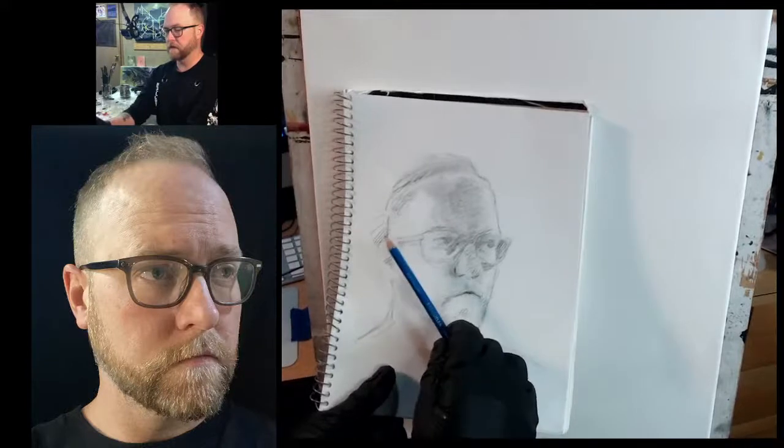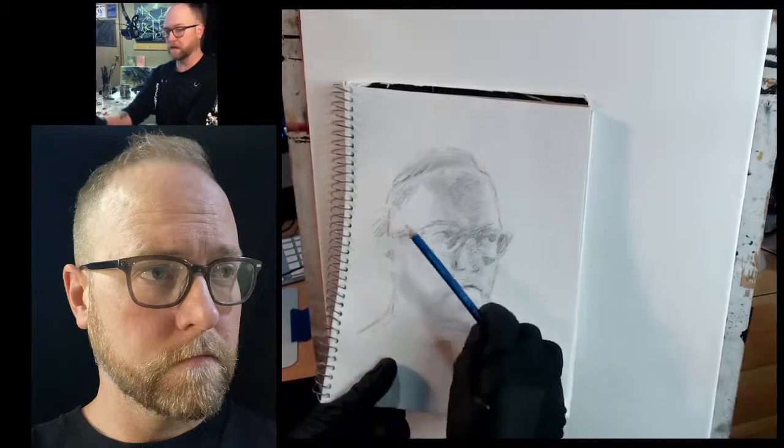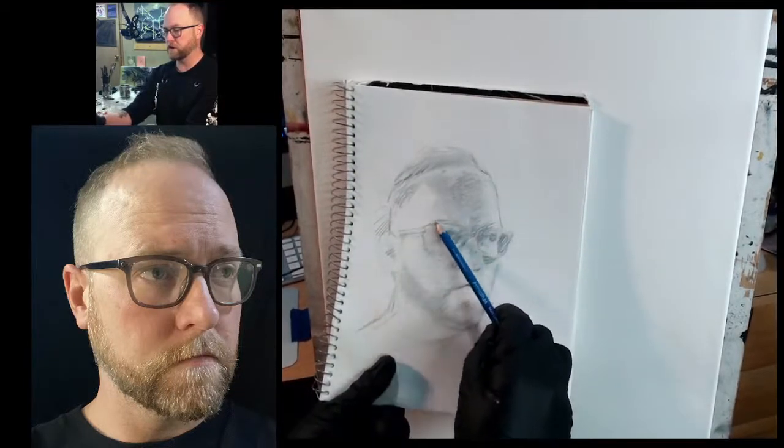A couple things that I'll point out right here that might help to see where I'm coming from is I'm noticing, and things I'm going to be looking at as I paint, the planes of the face, these big shapes here.